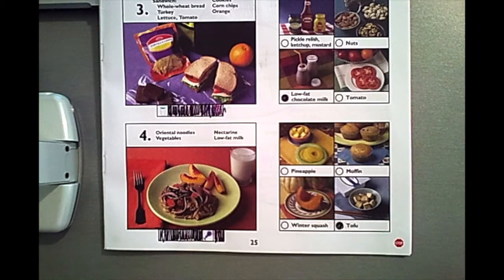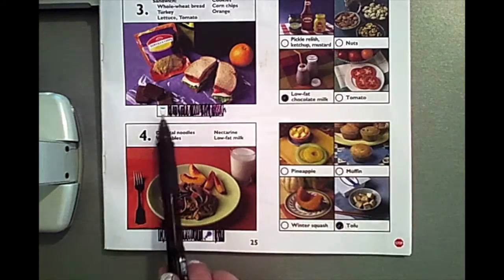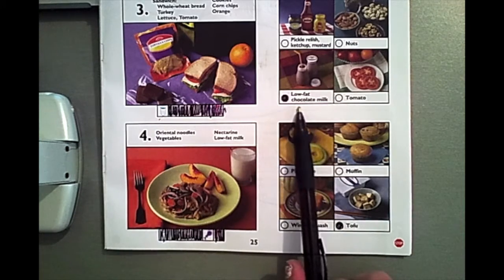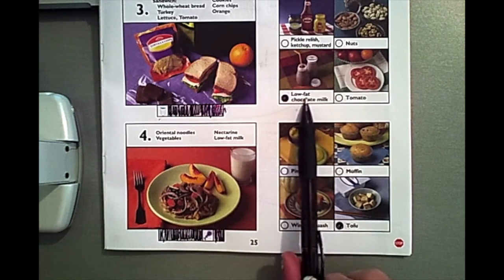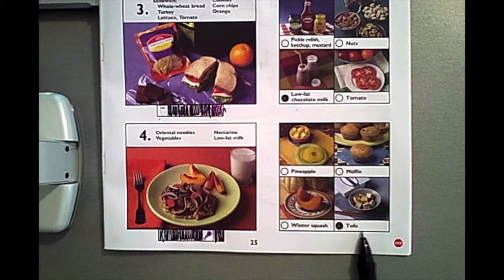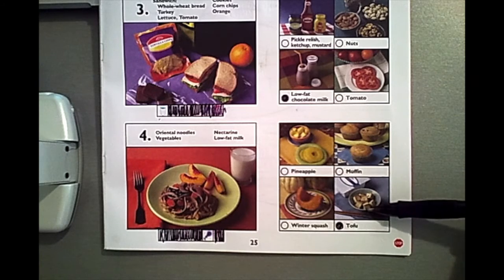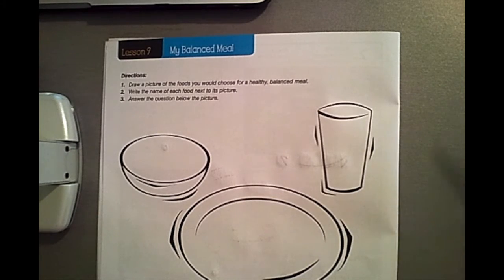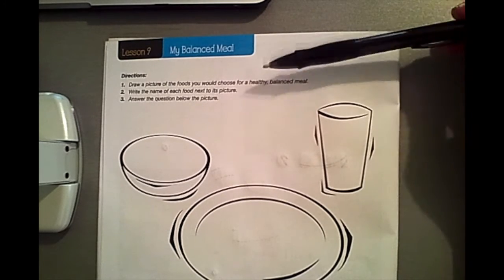All right, do yours look like mine? Number 3, we're missing something from the dairy group, and you should have colored in the low-fat chocolate milk. And for number 4, we are missing something from the protein group. So tofu is made out of soybeans. Remember, we talked about that. And the protein group is meats, beans, and nuts. Okay, good job.